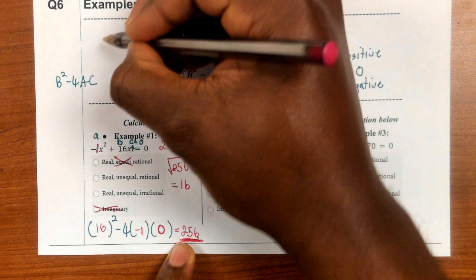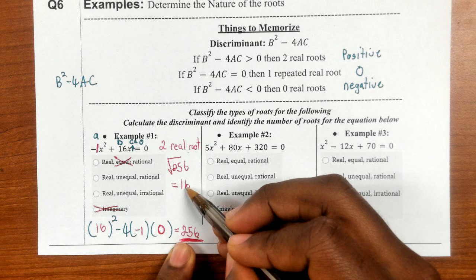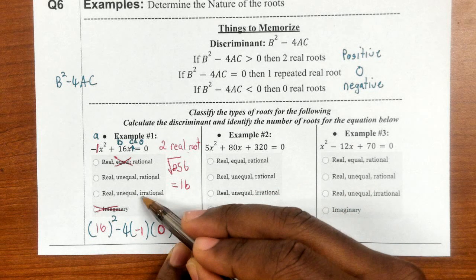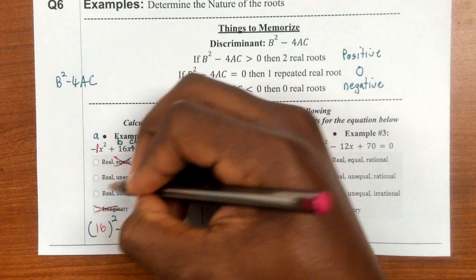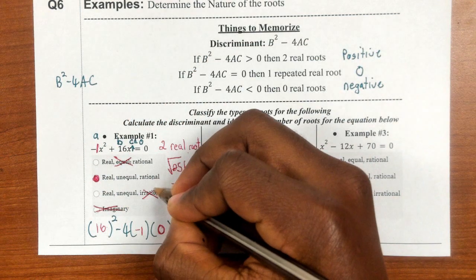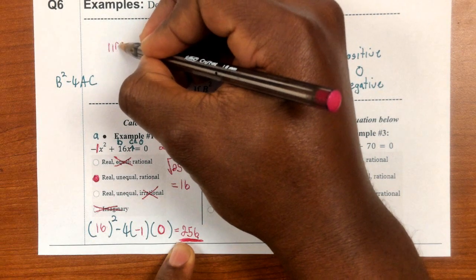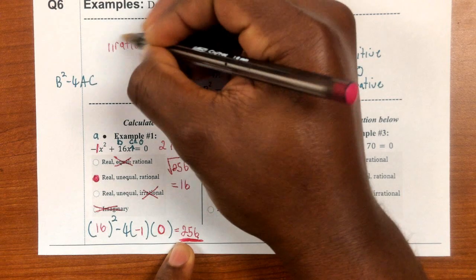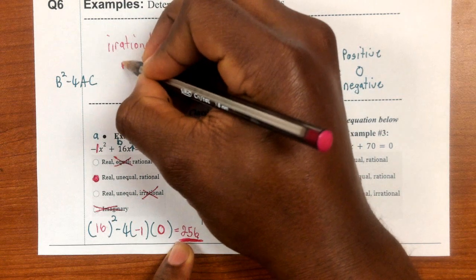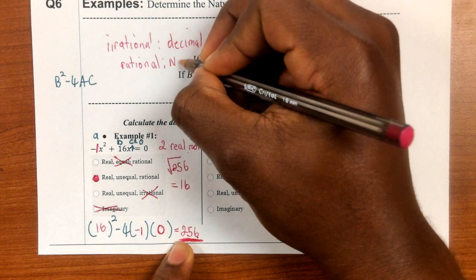So again, if it does have a square root, it's rational. If it does not have a single number, if this was a decimal, then it would be irrational. So this is my answer, and this one is wrong because it's irrational. Notes that you can put: irrational is a decimal answer. Rational, no decimal.